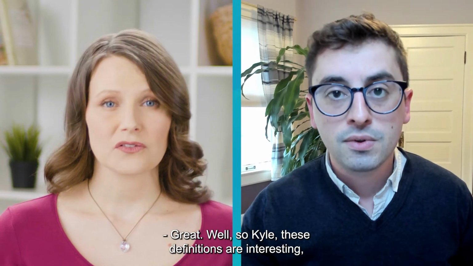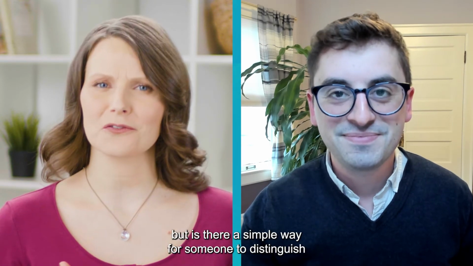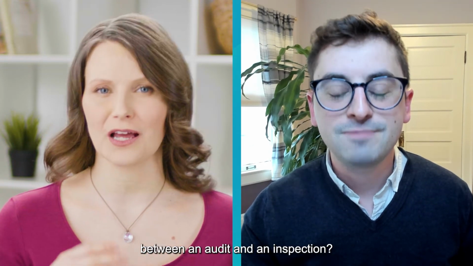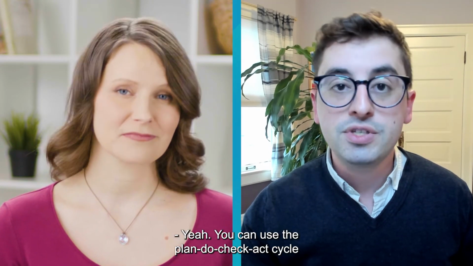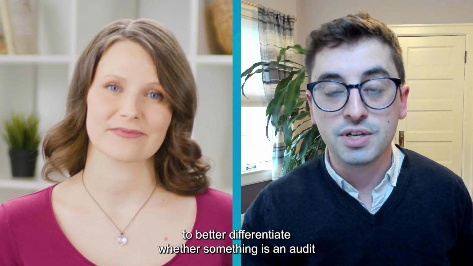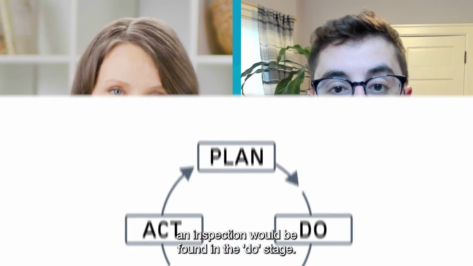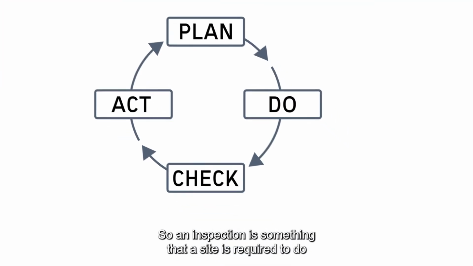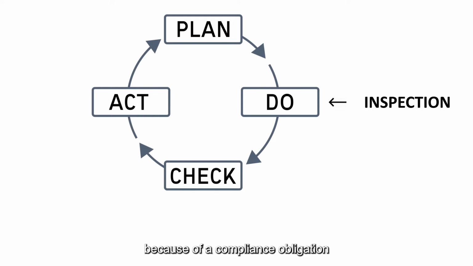Great. Well, Kyle, these definitions are interesting, but is there a simple way for someone to distinguish between an audit and an inspection? Yeah, you can use the plan, do, check, act cycle to better differentiate whether something is an audit or an inspection. So at a high level, an inspection would be found in the do stage. So an inspection is something that a site is required to do because of a compliance obligation or as part of an internal process.